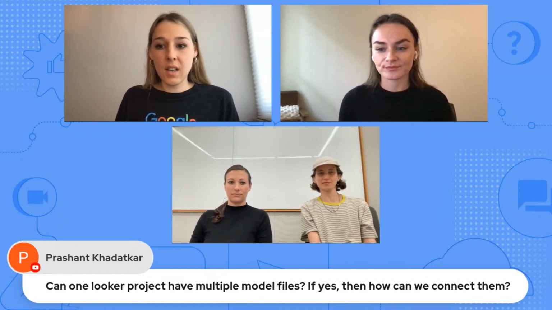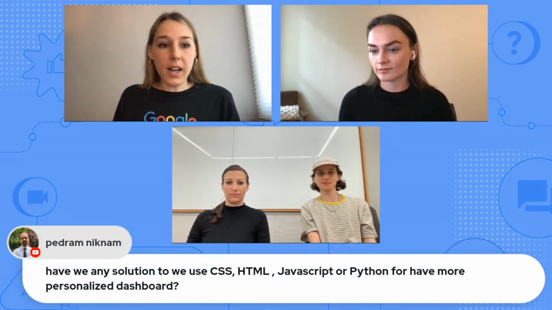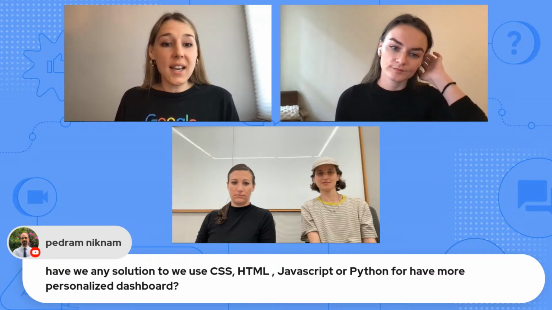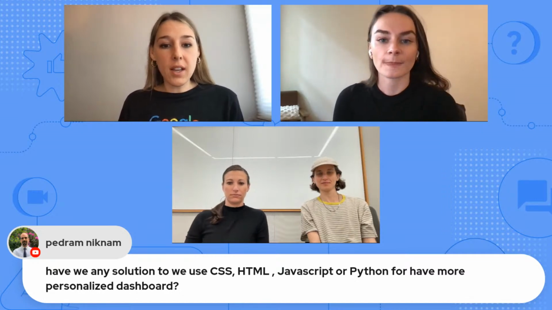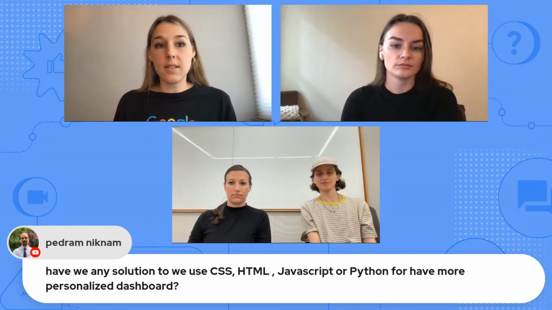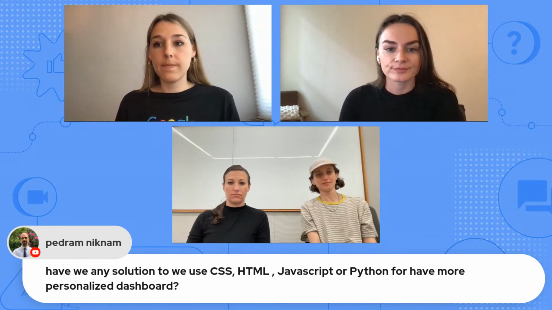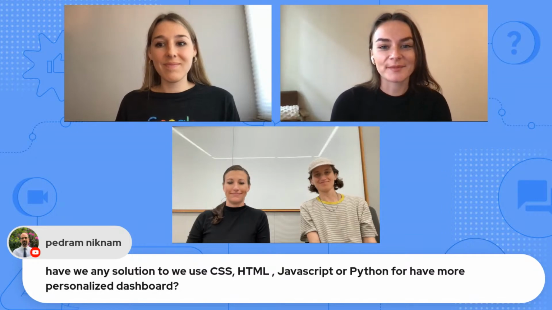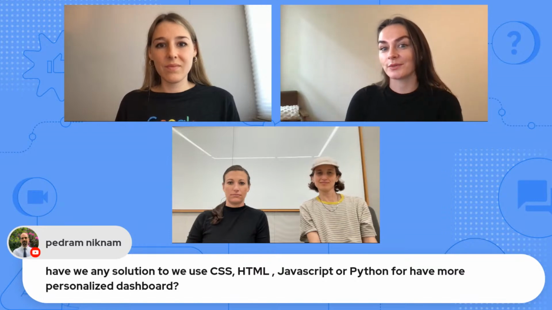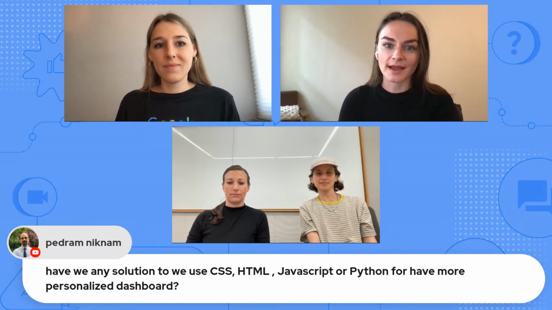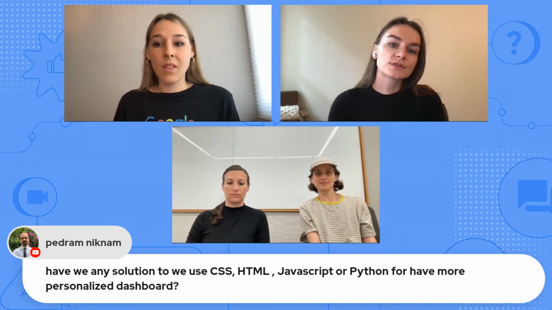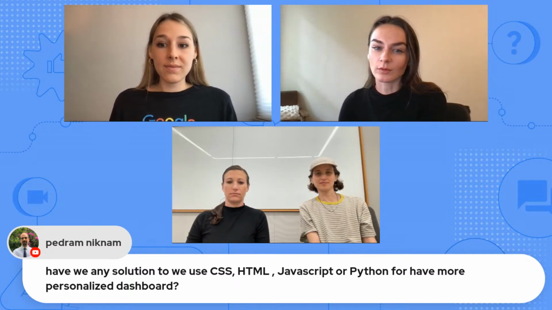Makes sense. All right. Our next one here is, have we any solution to use CSS, HTML, JavaScript, or Python to have more personalized dashboards? Yeah, so I'm going to make assumptions here, but I'm assuming you mean for internal use. So for example, the dashboard that I just showed where we had some pretty simple tiles, the two KPIs and the area chart. So you can always use custom HTML in a text tile.